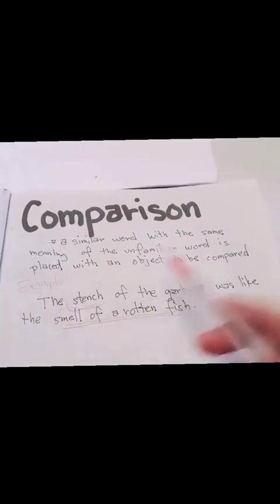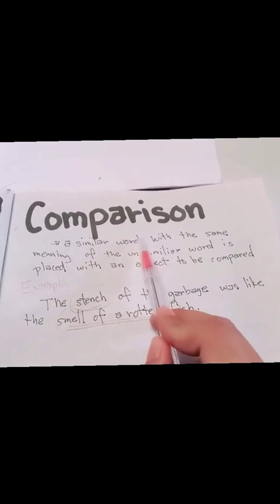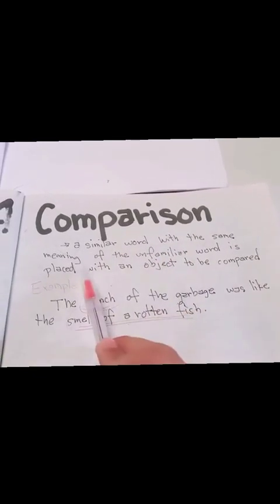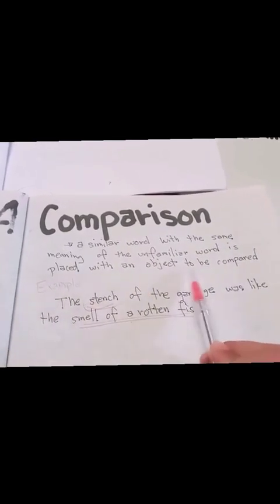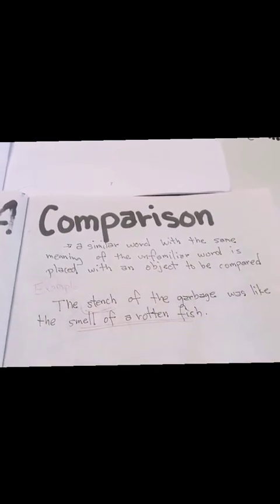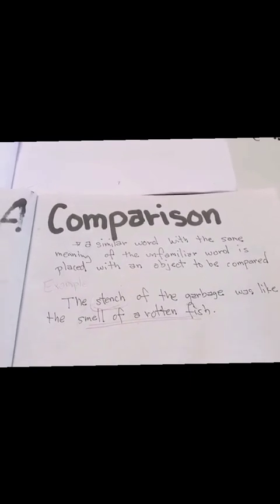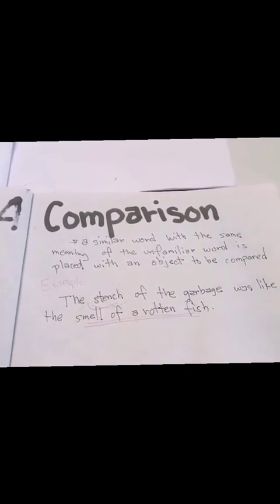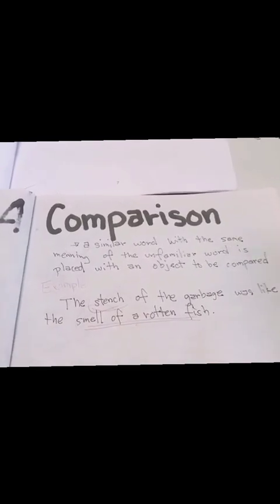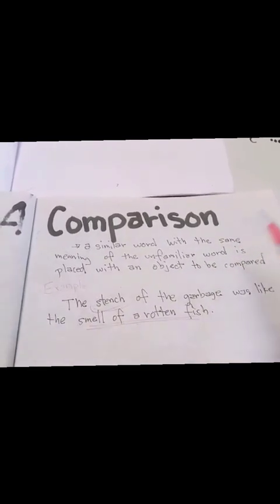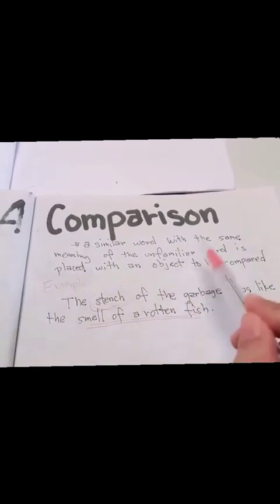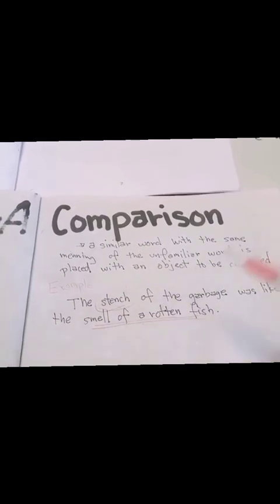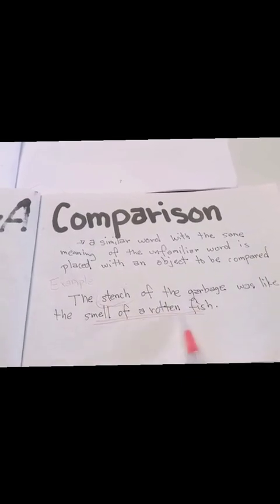Next is comparison. So comparison, it uses a similar word with the same meaning of the unfamiliar word, placed with an object to be compared. So, don't be confused with comparison and synonym because most likely the distinct feature of comparison is that it uses like, and at the same time it uses an object to be compared. So there is something being compared to. So just like here in our example, the stench of the garbage was like the smell of a rotten fish.